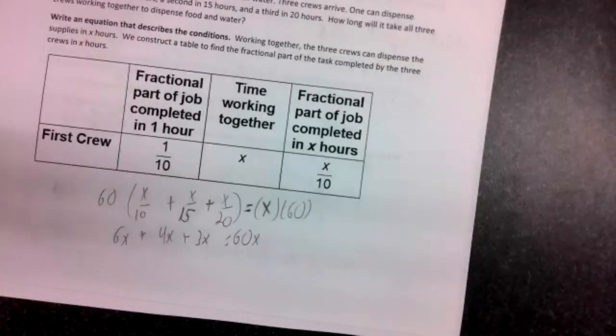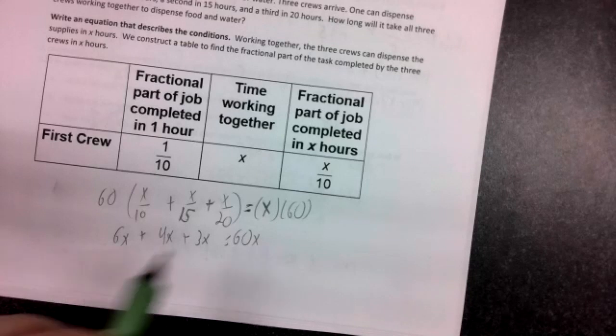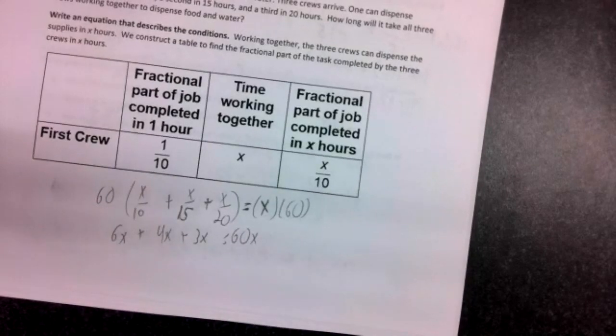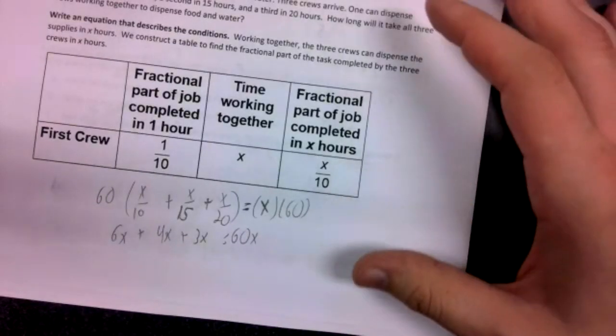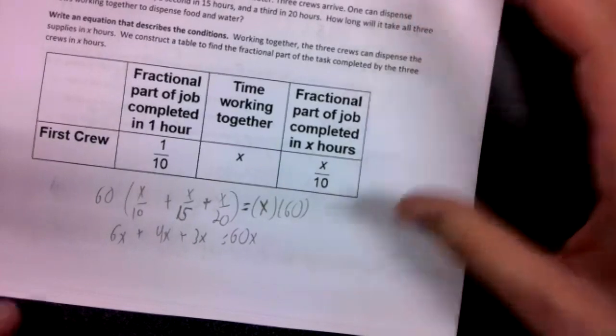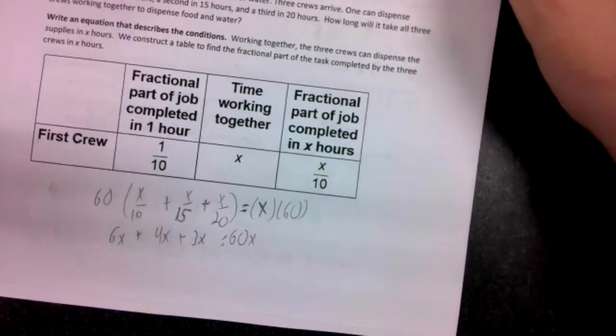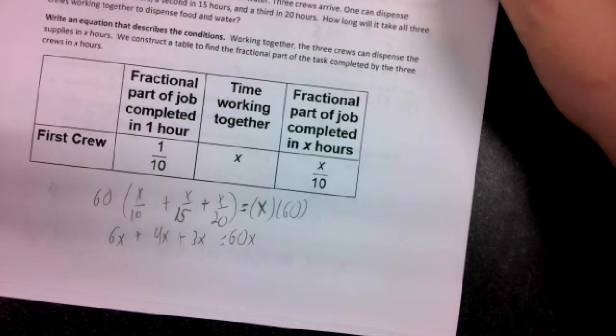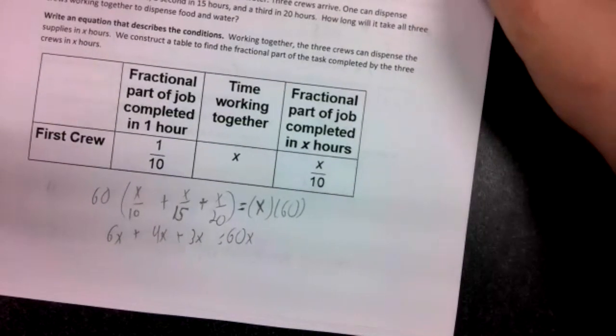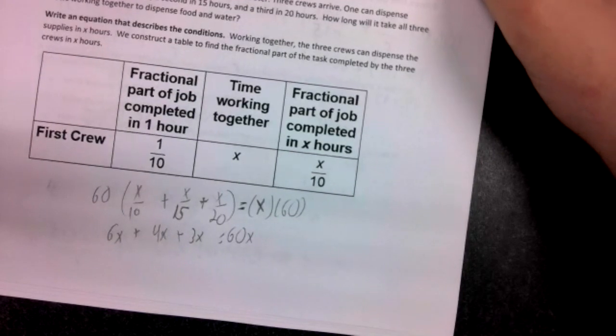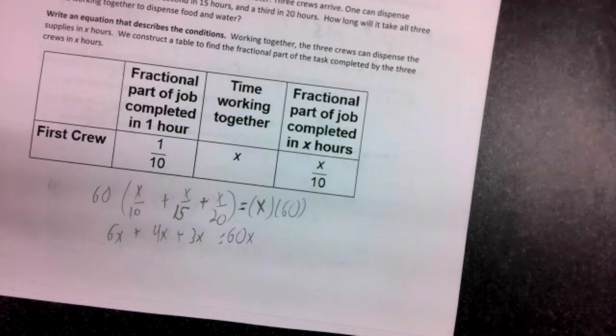So we'll simplify everything. Actually, this side is wrong, right? It should be something different. Give me just a second to look this problem up.